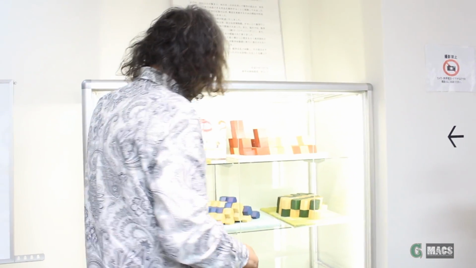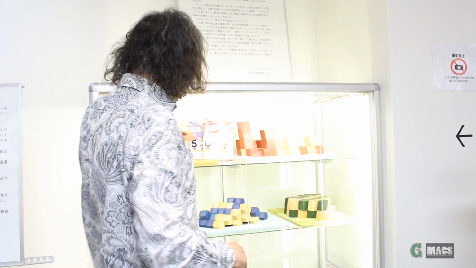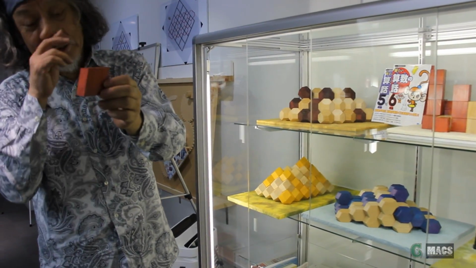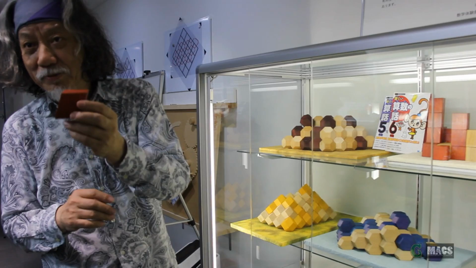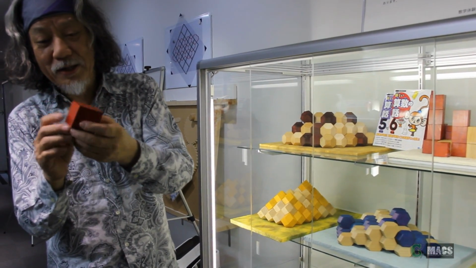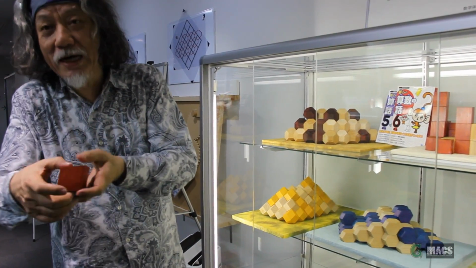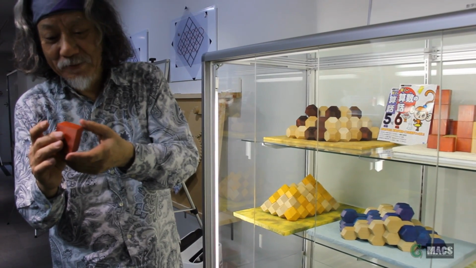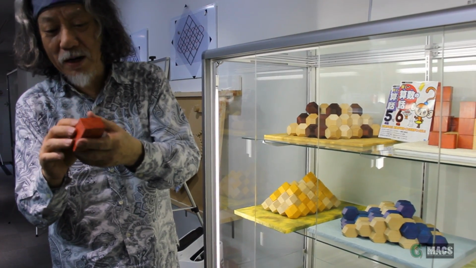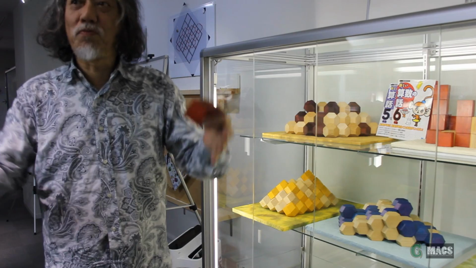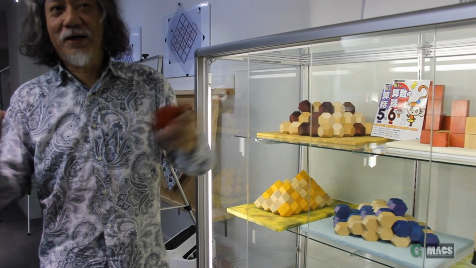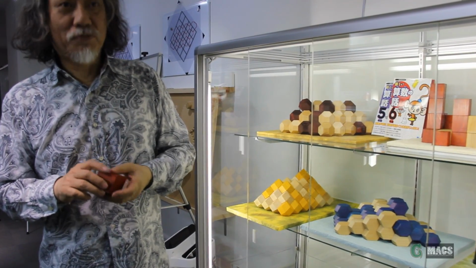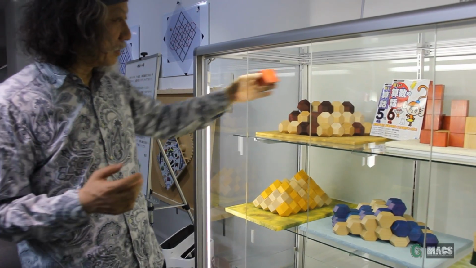And you know this one. This is very familiar. This is a parallelepiped, with 3 pairs of parallel faces. And a special case of the parallelepiped is a cuboid or a cube, a box.